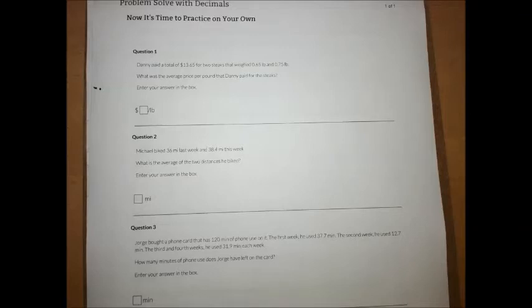We are going to look at problem solving with decimals. We're going to solve some problems that have decimals in them.